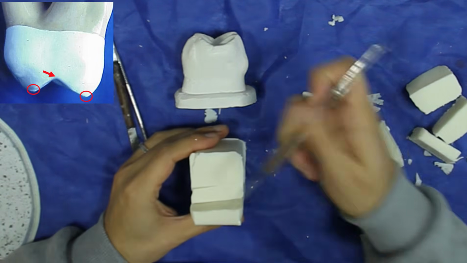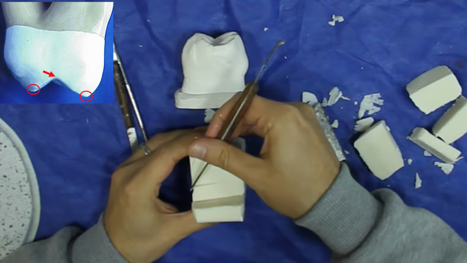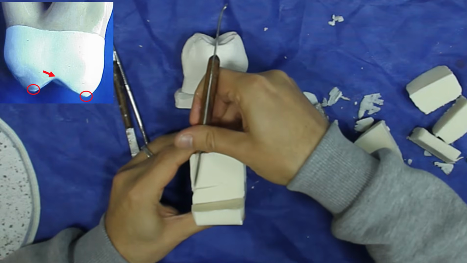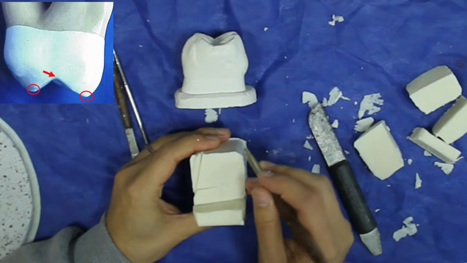In the mesial view, we draw it again like this. Lingual face is more convex and buccal face is more flat. Then we cut.